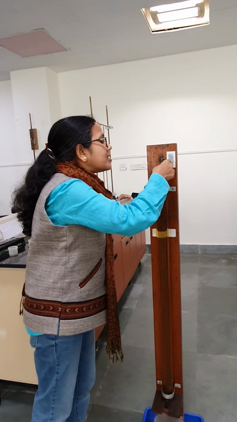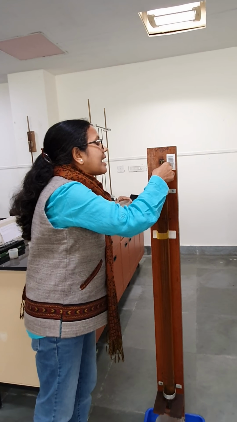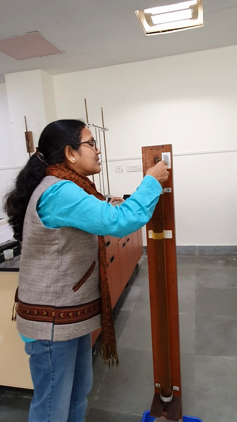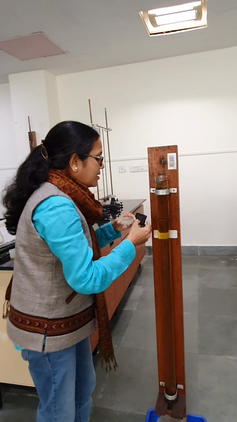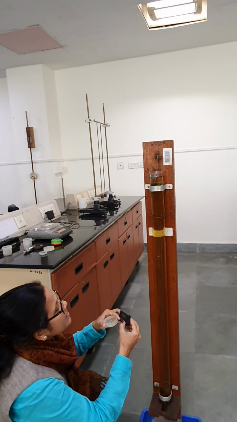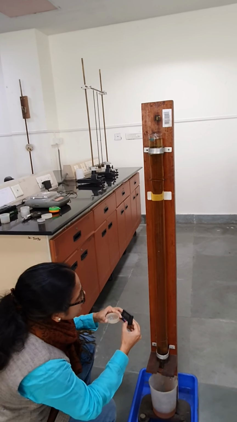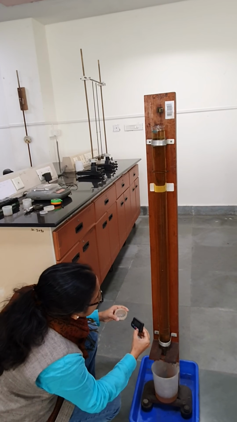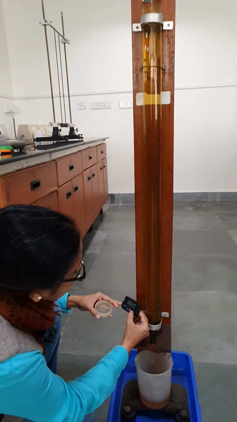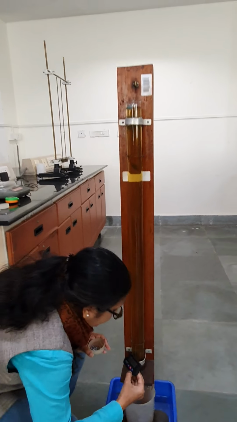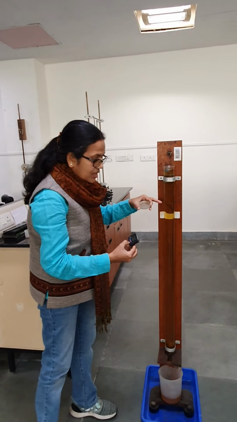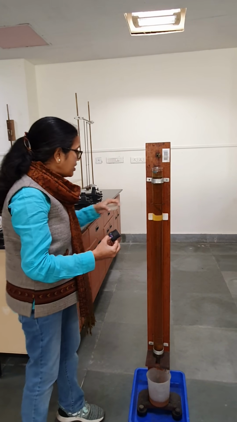Okay, so now let's measure the terminal velocity and record one data. I'm dropping the ball near the axis of the liquid column, so that it is away from the wall of the glass. Okay, start. And I will stop when it just crosses the second pointer. Stop.